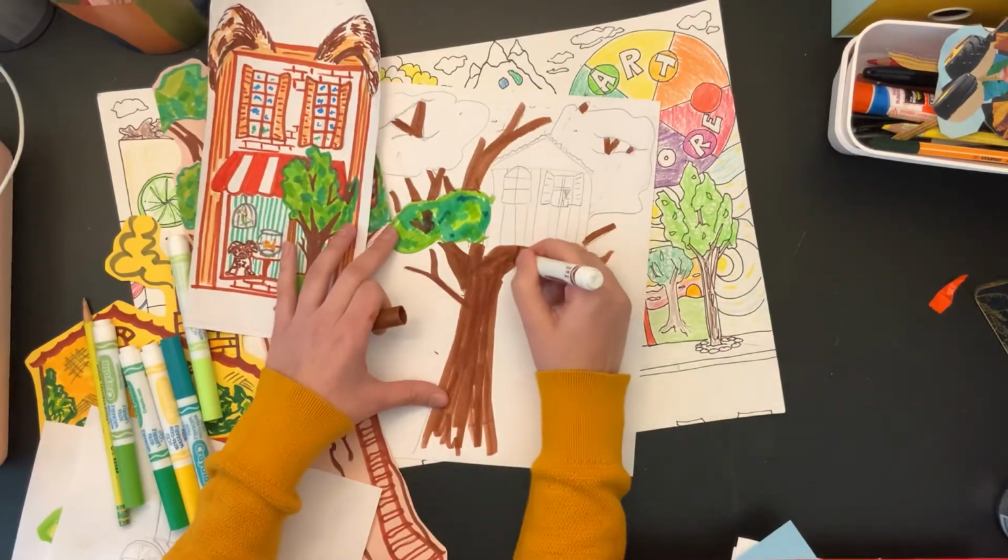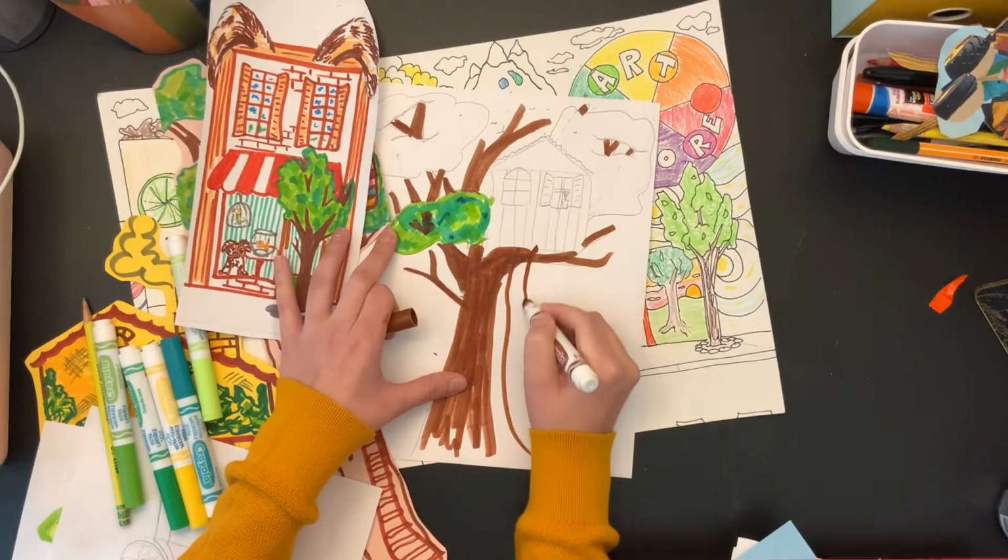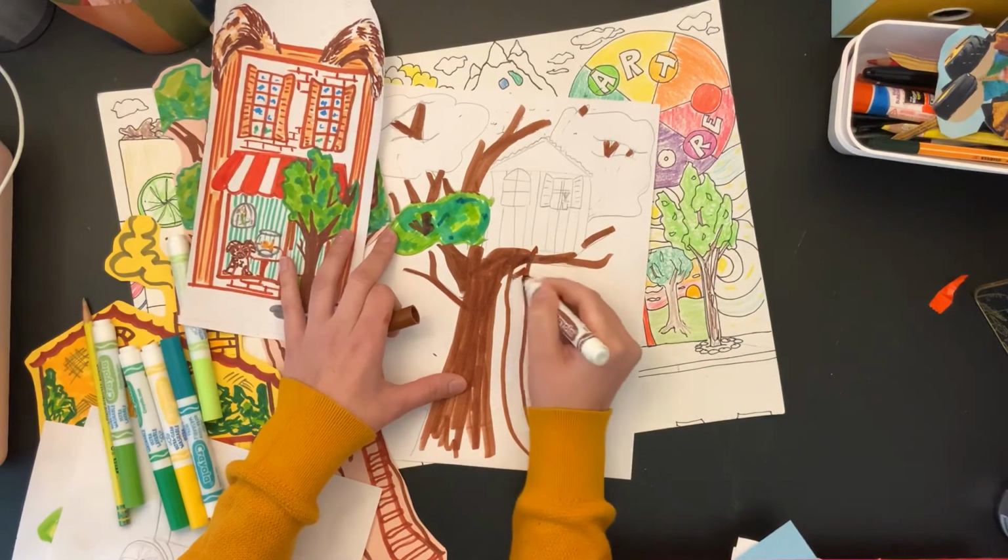And oh, almost forgot my ladder. Have to figure out how they're gonna get up here.